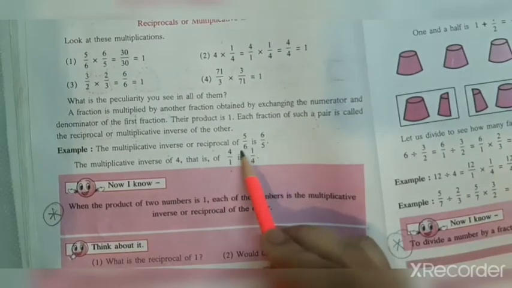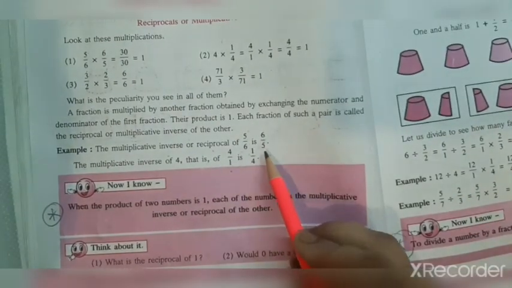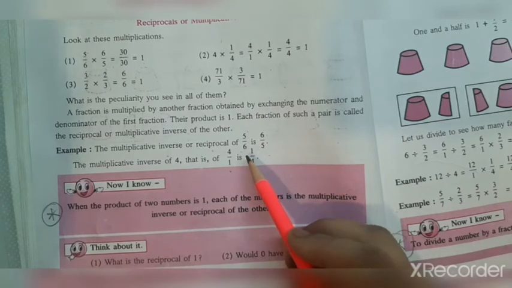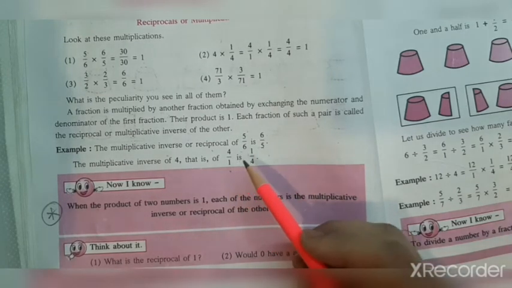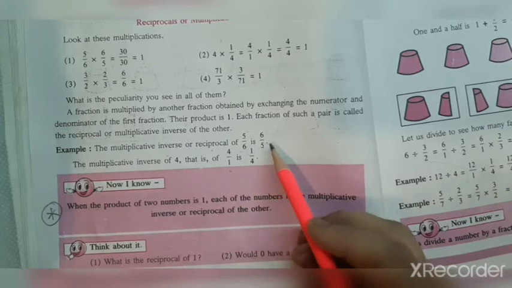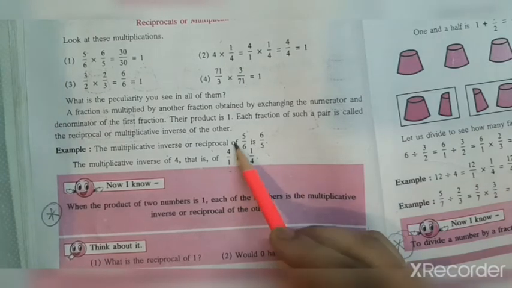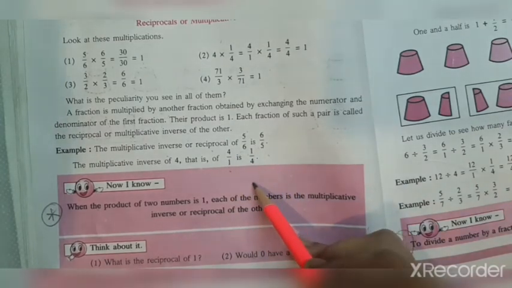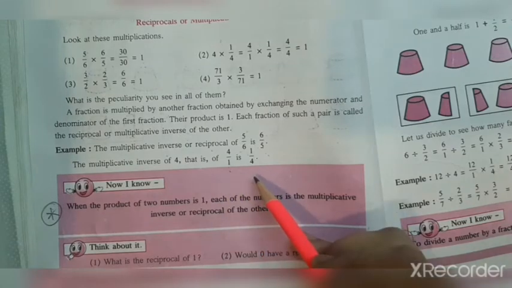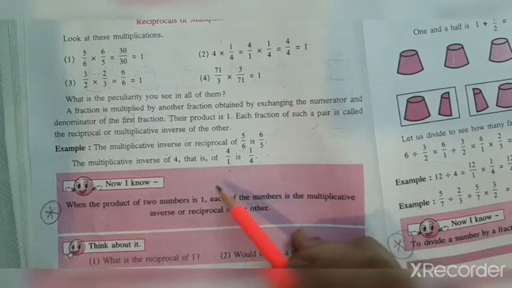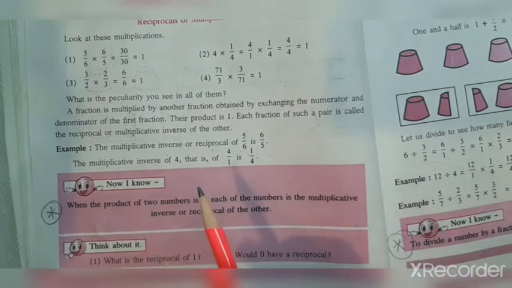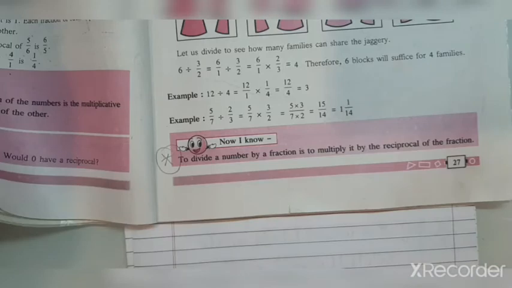So here 5 upon 6 and 6 upon 5 are said to be the reciprocal or multiplicative inverse of each other. In the second case also, 4 upon 1 and 1 upon 4 are the reciprocals of each other or multiplicative inverse of each other. So it's very simple. After this we study what is division of fractions.